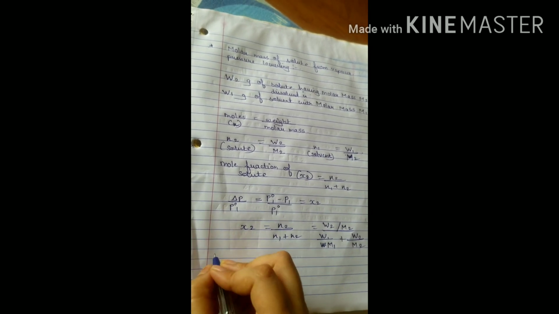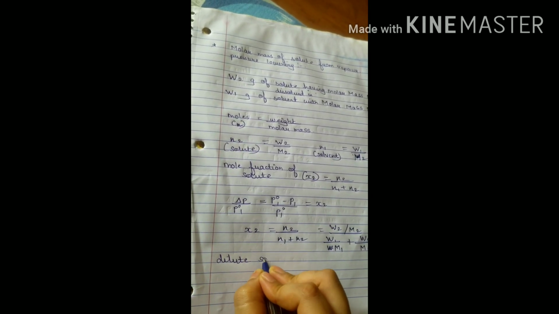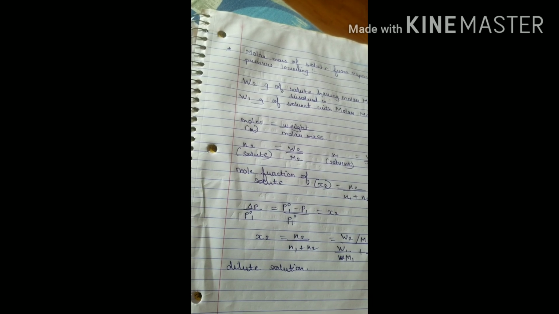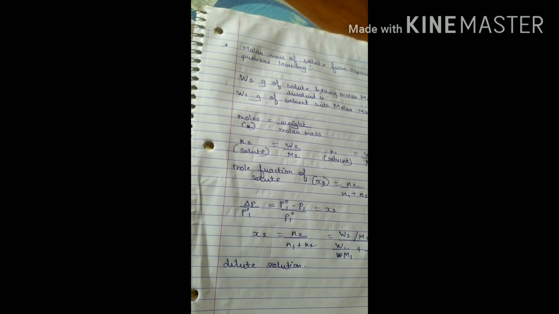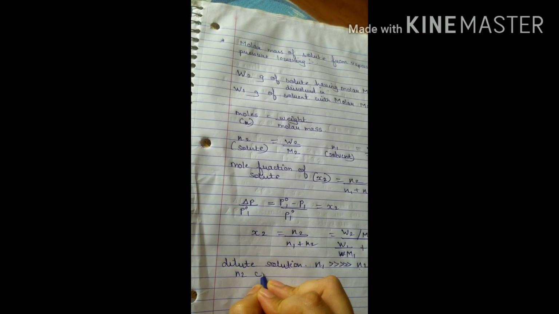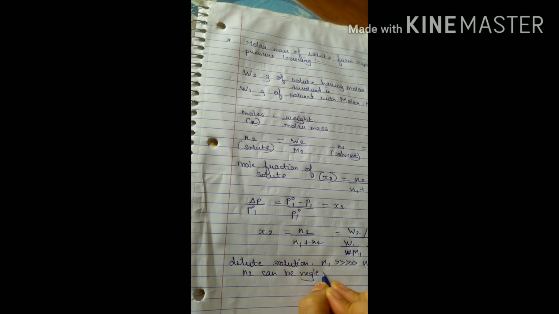Now, if you are considering dilute solutions, dilute solution means what? The solute amount is going to be very less and the solvent amount is going to be more. Solvent means water, right? If you are saying dilute sugar solution, then sugar is going to be very less and you are going to reduce the concentration of sugar by adding more amount of water. So your N1 is going to be very high as compared to N2, as in the number of moles of your solvent are going to be more as compared to solute. That is why this N2 can be neglected.